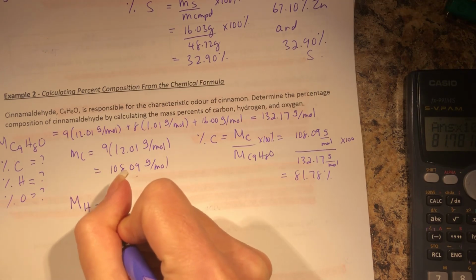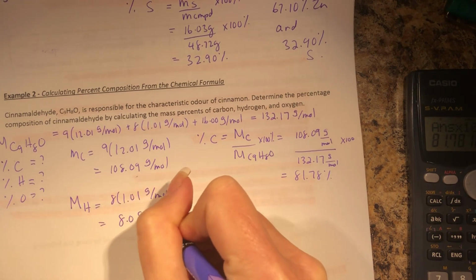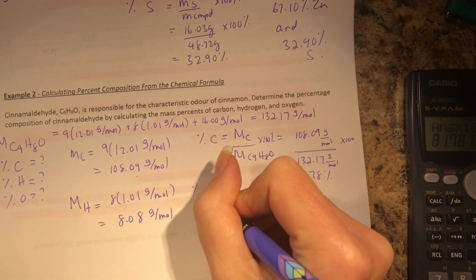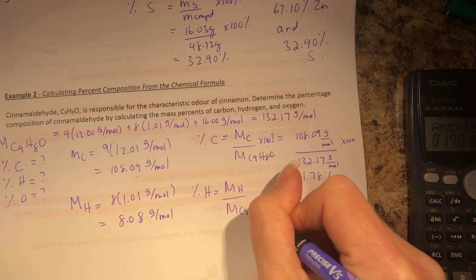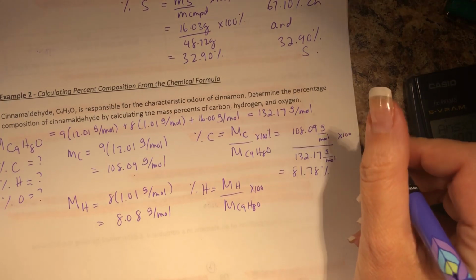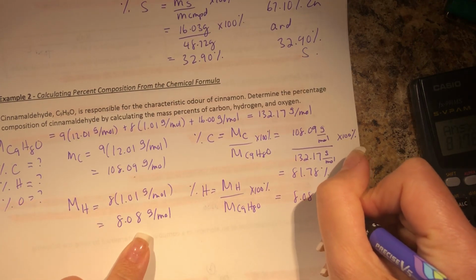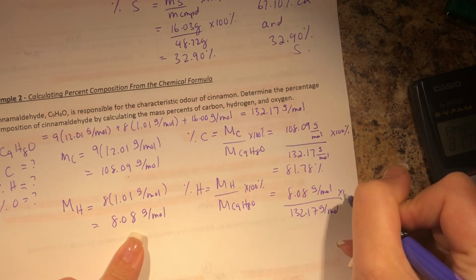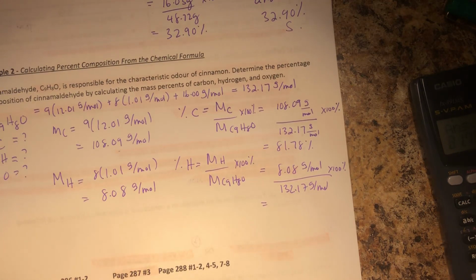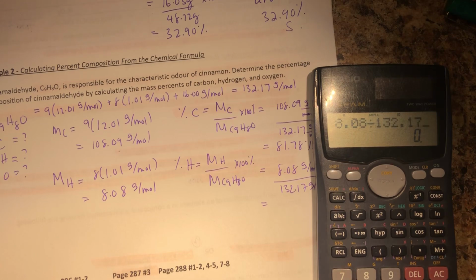Okay, now I'll do the same for hydrogen and oxygen. So the molar mass of hydrogen is equal to 8 times 1.01, which will be 8.08 grams per mole. Now I'm going to find my percent hydrogen, which is the molar mass of hydrogen divided by the molar mass of C9H8O times 100. Which is equal to 8.08 grams per mole divided by 132.17 grams per mole times 100. Okay, and that is going to be 8.08 divided by 132.17 times 100. So 6.11%.